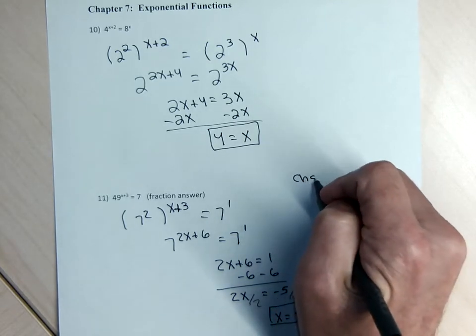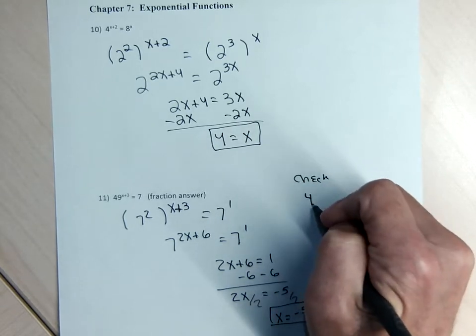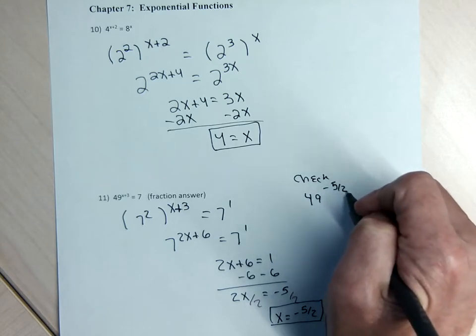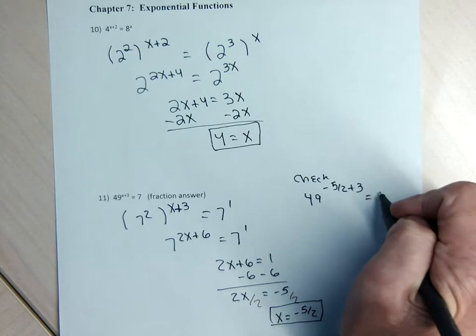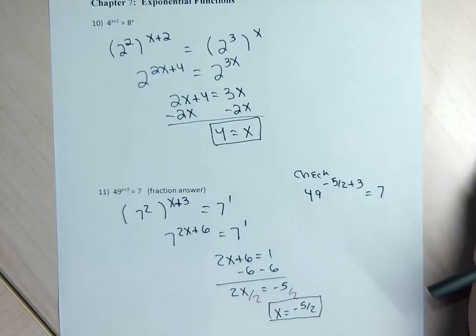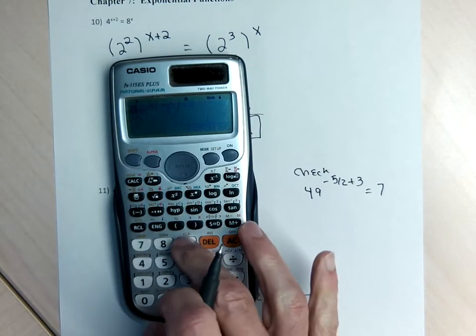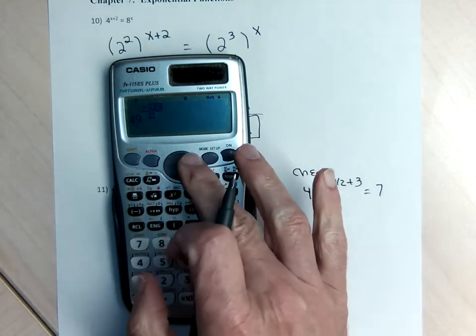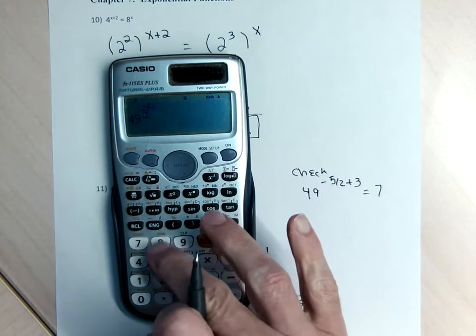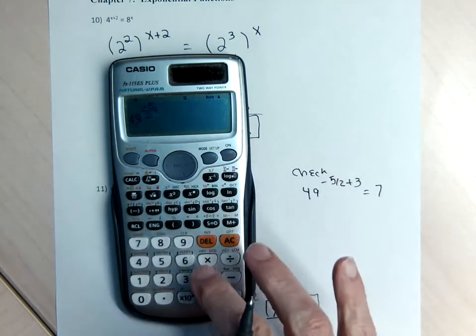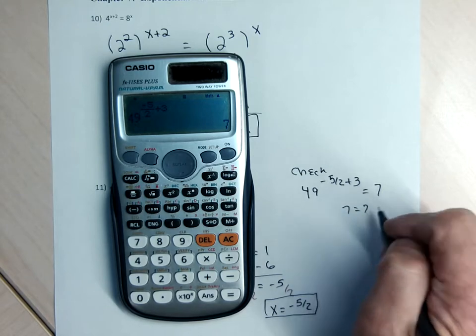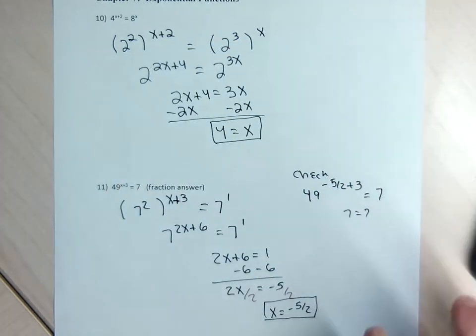If I wanted to check, I should just go to the original problem, 49 to the x plus 3 equals 7, and see if 49 to the negative 5 halves plus 3 equals 7. 49 exponent fraction negative 5 over 2. Negative 5 over 2 plus 3. And it works, it gives me 7. So this gives me 7 equals 7. All of these can be checked, none of them have to be checked.